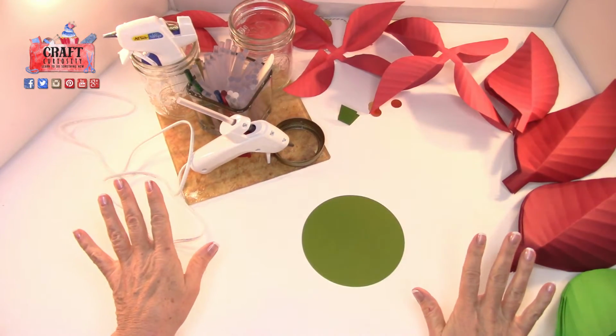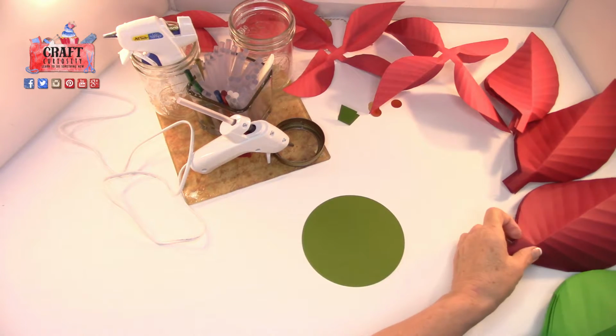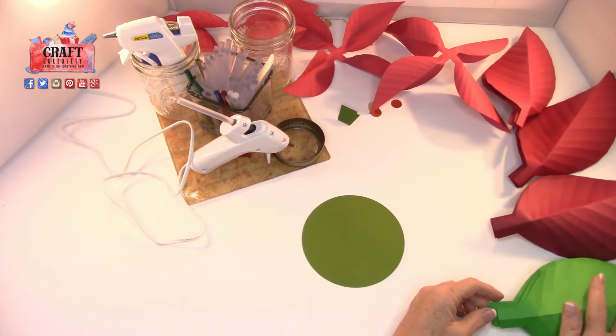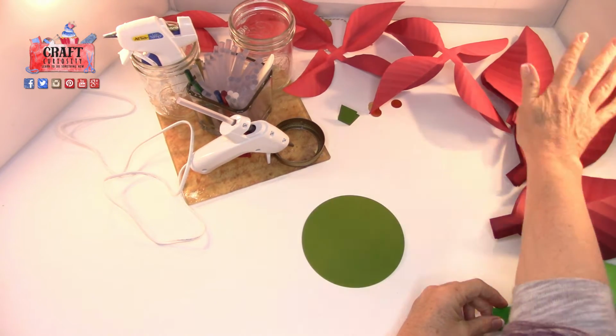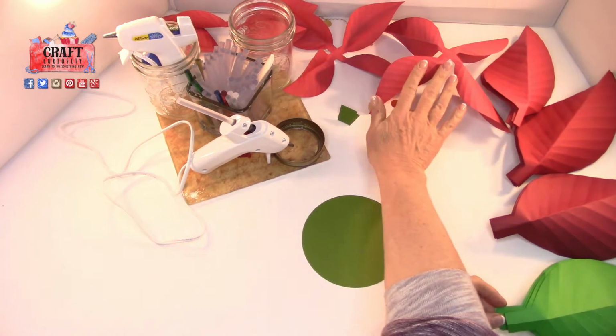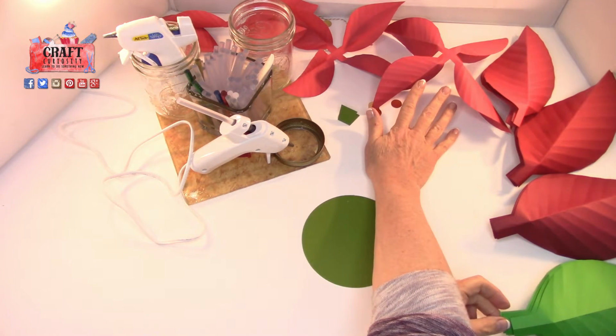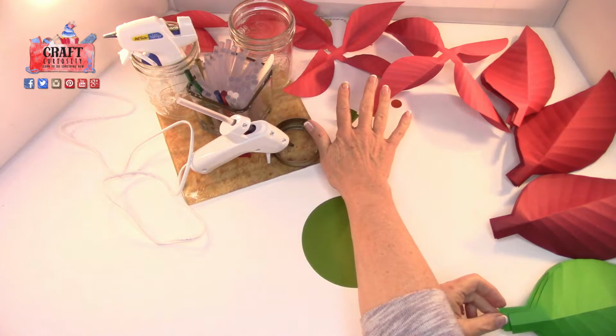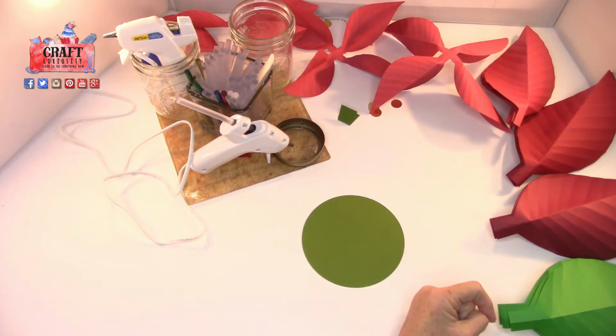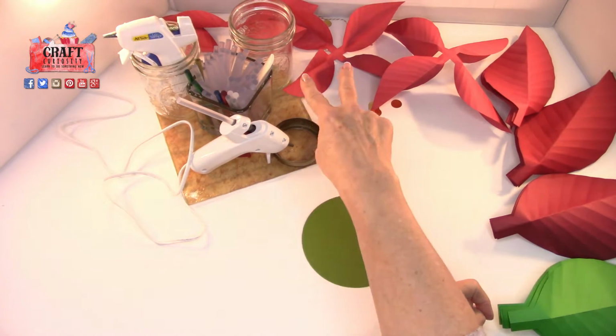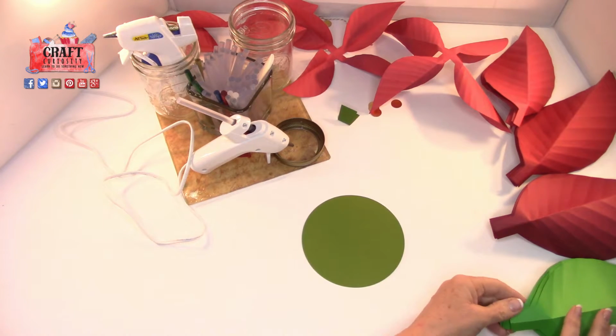Okay, everything's folded, and then I've straightened them all back out and put them into piles. I have my leaves and then my large, medium, small single petals. This is my larger quad petal, my smaller quad petal, and my two tiniest duos petals. So we're ready to go.